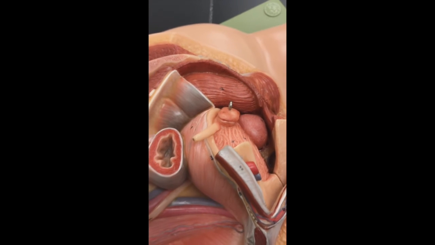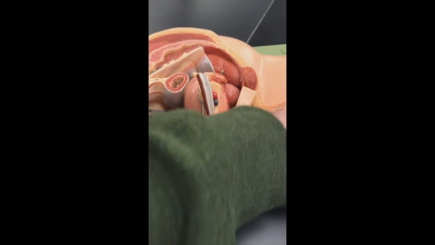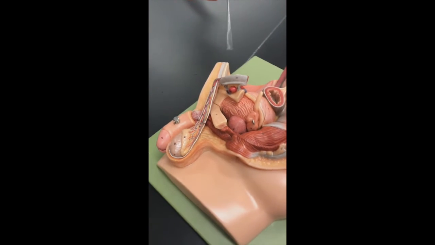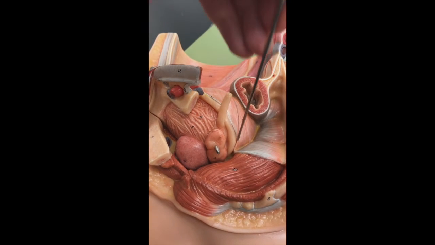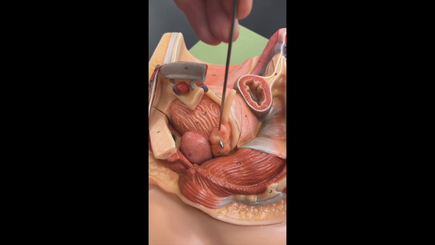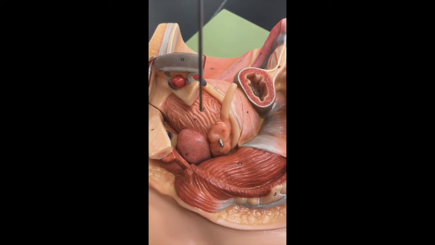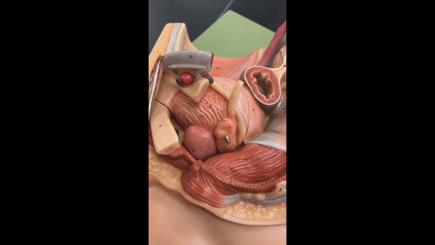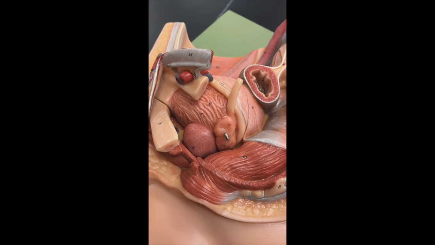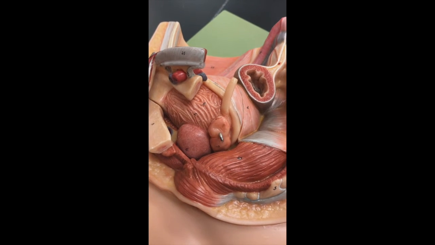Let's take a look at the internal anatomy a little bit more. So again, here was your ductus deferens. This was your ureter. It's going around. Sperm is only part of what is ejaculated during sexual intercourse. The rest of it is going to be your semen.